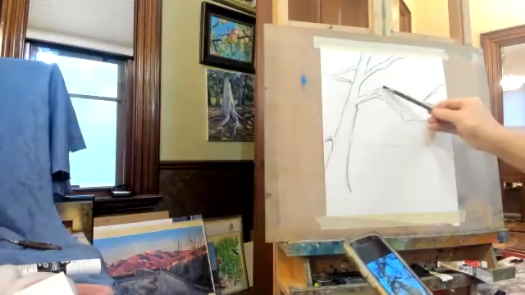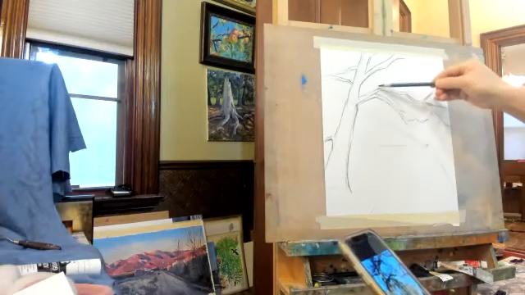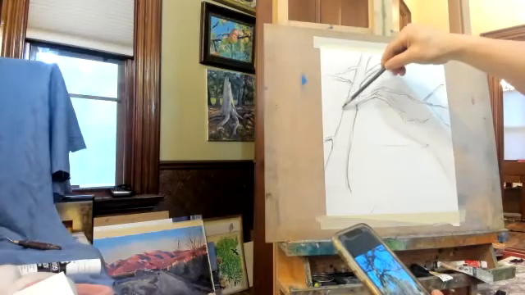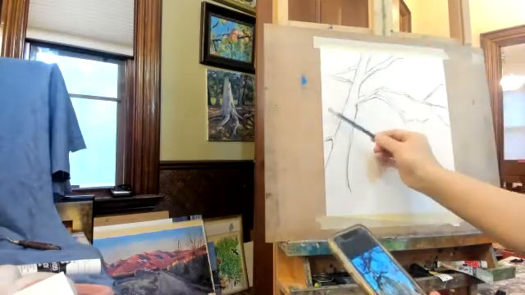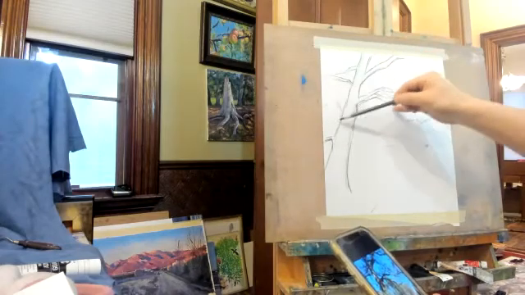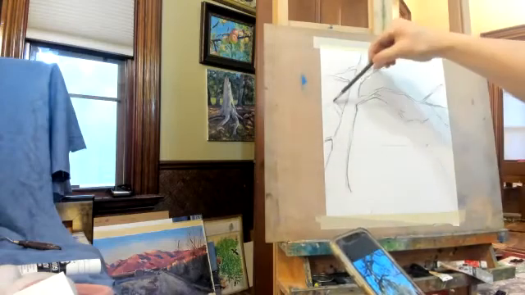Okay, so remember we got the horizon line, right? We got the vanish line here. Then here, right here we got another layer of the tree. Now I'm gonna have it a little bit higher. Make it a little bit low right here.